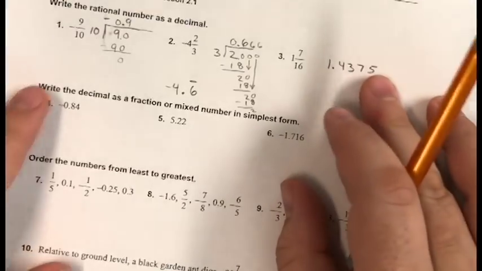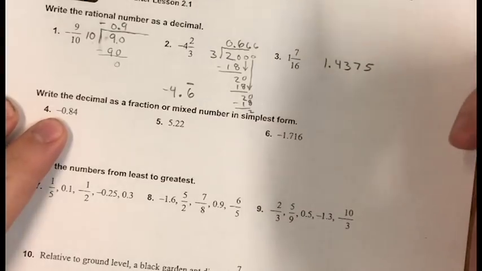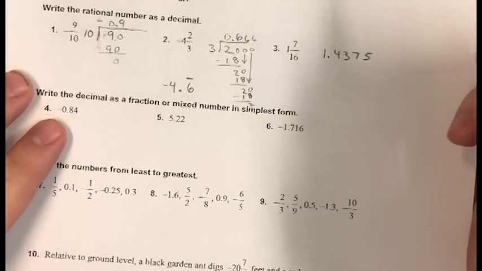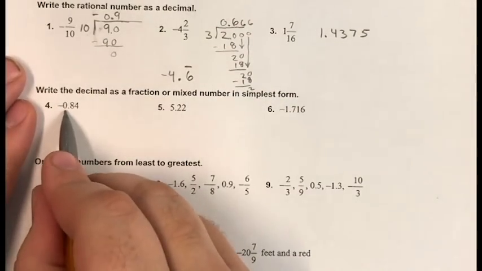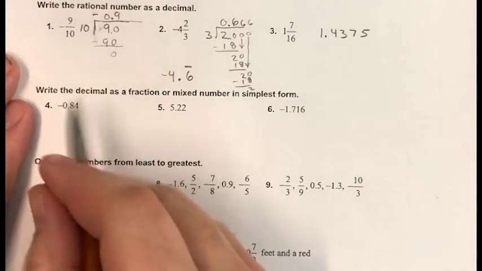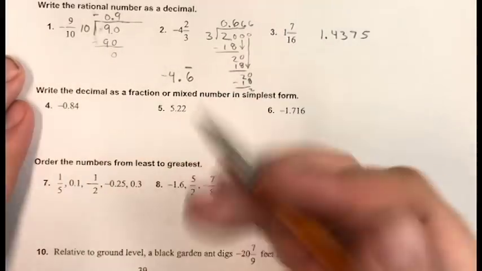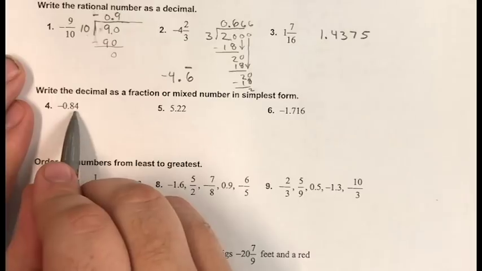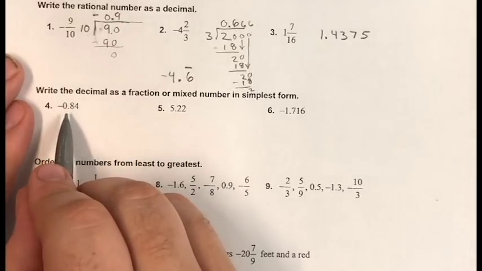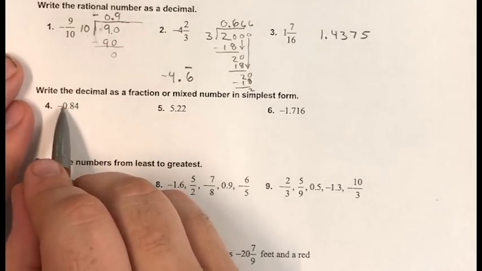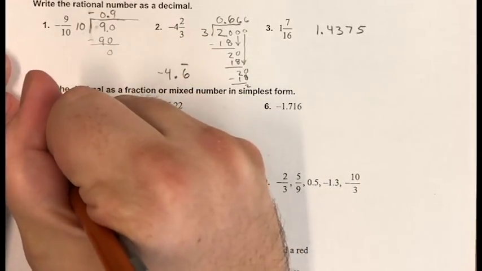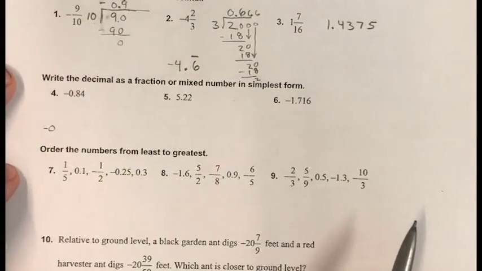So, let's look at this first one. We have -0.84. Well, I already know that my final fraction is going to be a negative, so I'm just going to keep that in mind because of this negative right here. But let's look at the rules here. It says, if applicable, keep the integer. Well, the integer in this case is -0, so I'm just going to write that over to the side, just so I don't forget it.